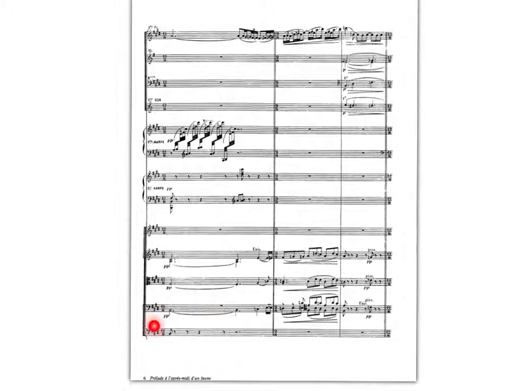Here we have B, here we have F sharp, here we have A and a C sharp, and if we look at the harp part, we have basically B, D sharp, F sharp and C's. So again, another added note chord. Towards the end of the section, you will notice again parallel shifting chords in the strings, as well as chromatic movement in the woodwind and horns.